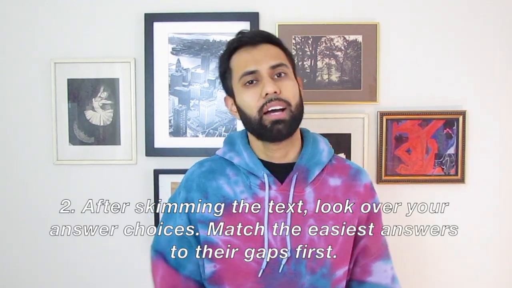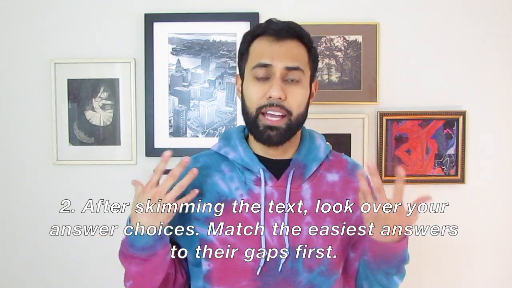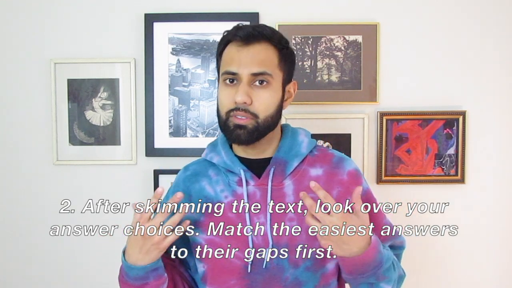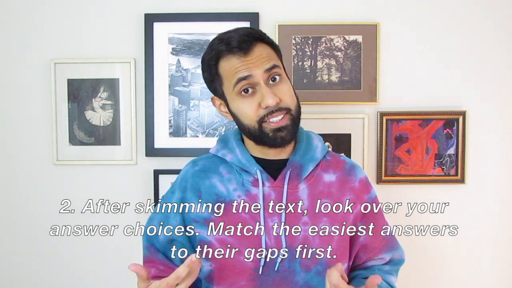Number 2, after skimming the whole text, do the same thing for the answer choices. Quickly skim through these and match the easier ones to their gaps first. If you match the easier ones first, then you're using process of elimination on this entire task. This will make it so much easier because you only have 7 paragraphs to match. The more you get out of the way quickly, the easier it will be.